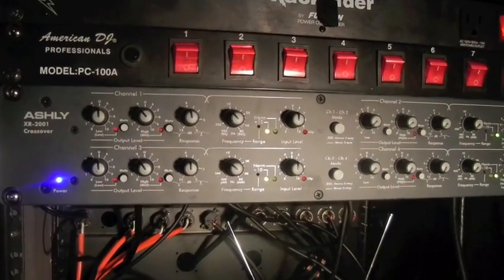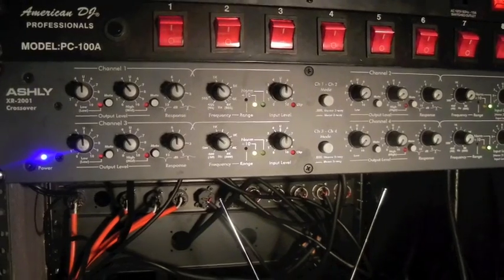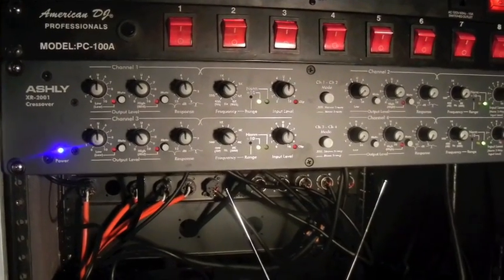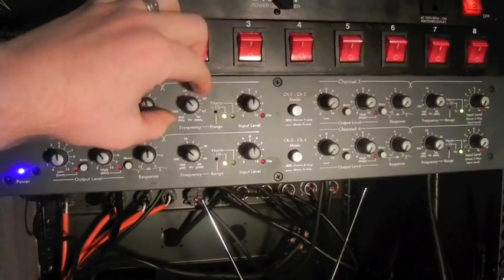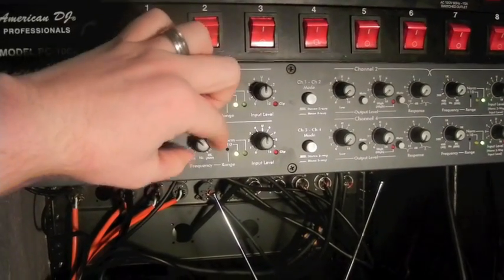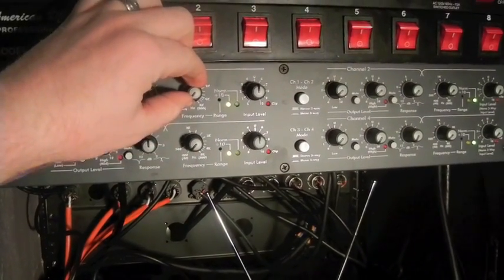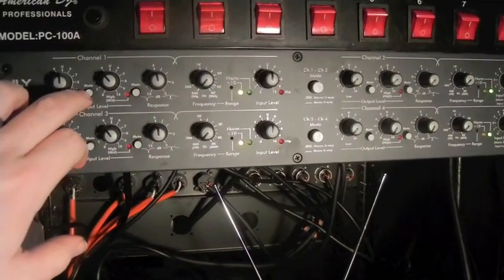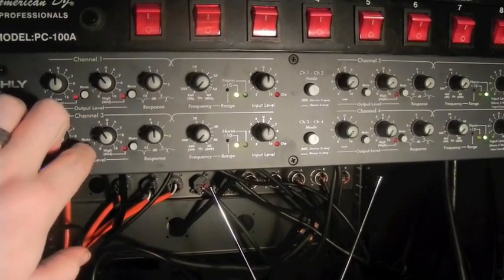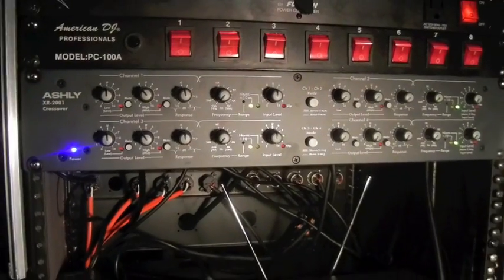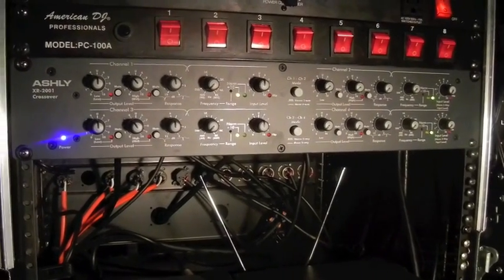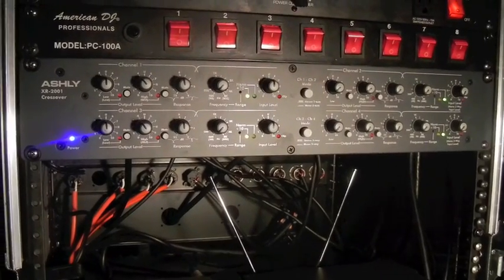Okay, so that's pretty much what all the controls do. So now we'll go over how to actually work with them and set that signal. So what we'll do is we're going to start with a crossover point all the way down, and we're going to mute my subs, and we're going to play some signal through and just listen to the tops with a crossover all the way down.